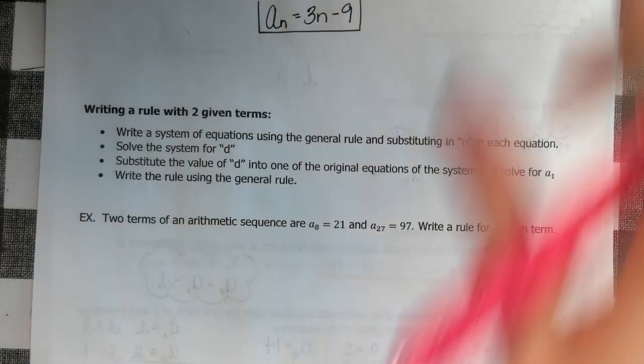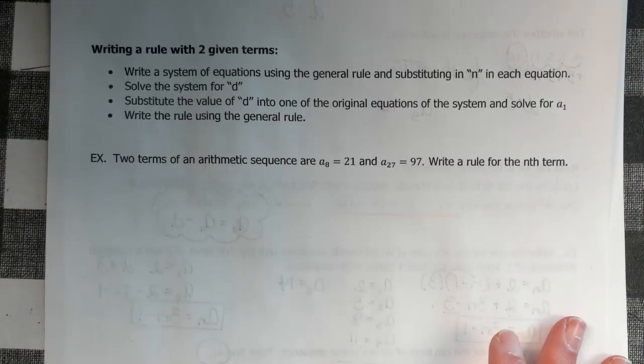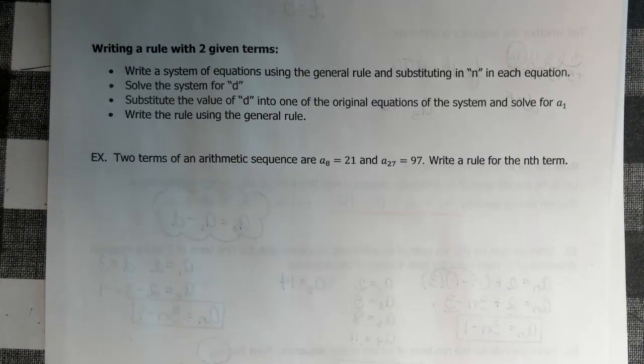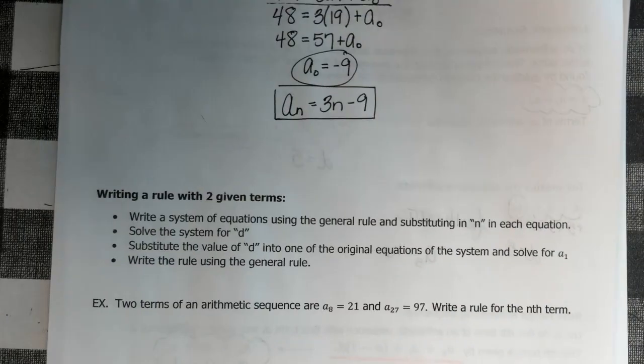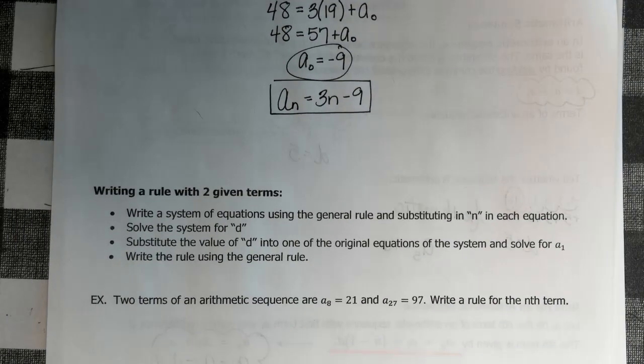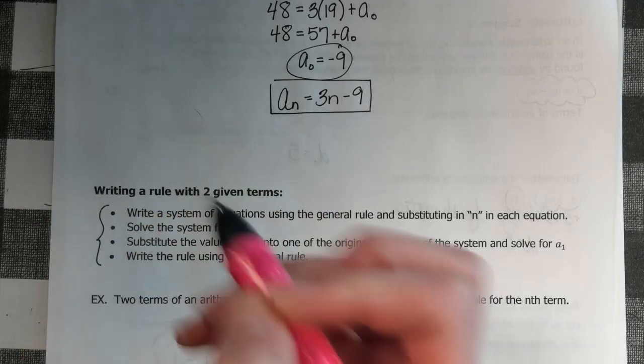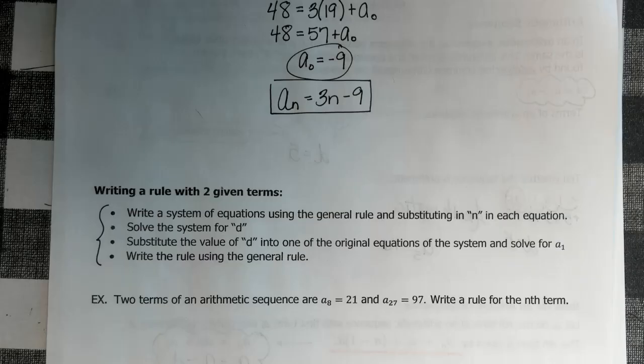All right. So now when we write a rule when you have two non-consecutive terms, this is when you are going to have to come up with a system of equations. This goes back to chapter 2. These instructions come from the textbook formula. I'm going to do it a different way because I'm going to use the other formula, which is the main reason I'm redoing this video.